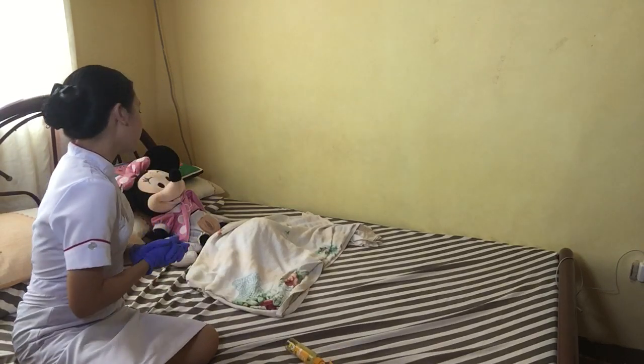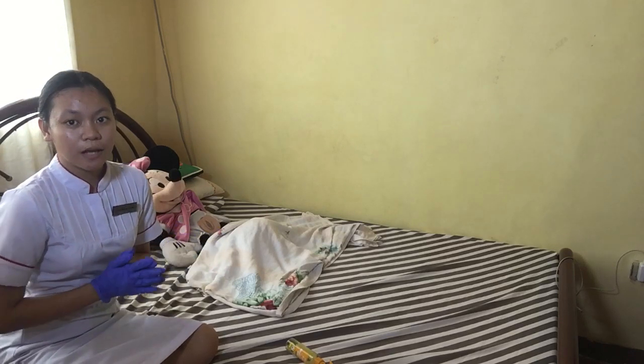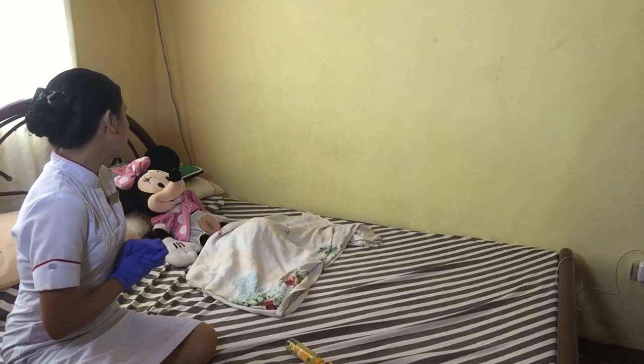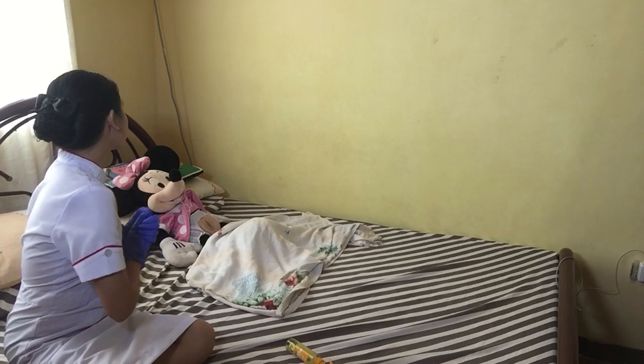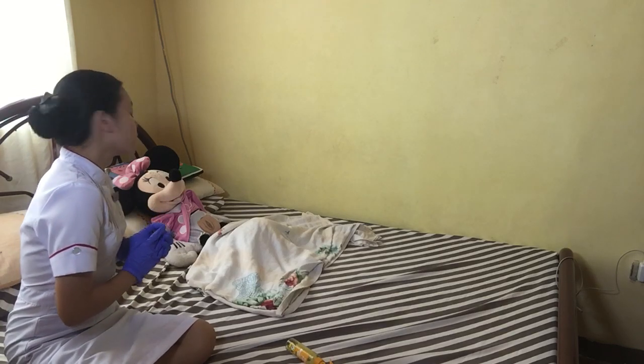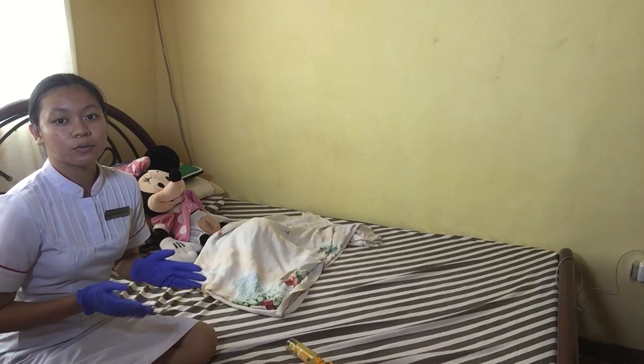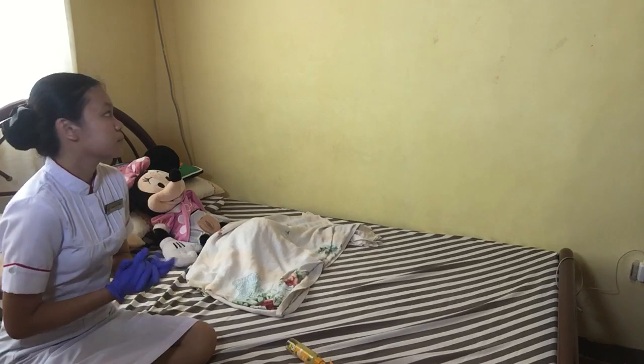Okay, so the pubic skin is intact, no lesions. So the skin of the vulva is slightly darker than the rest of the body. So the labia is round, full, and relatively symmetric.